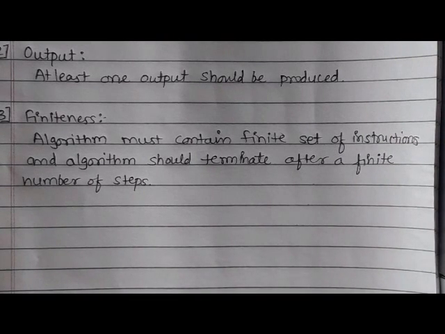It means the algorithm must contain a finite set of instructions and will terminate after a finite number of steps. After executing those instructions, our algorithm or program should terminate.